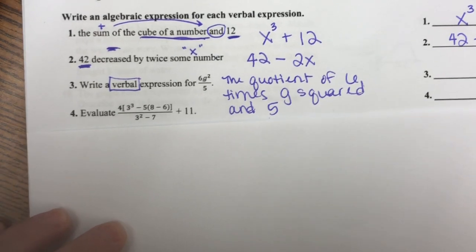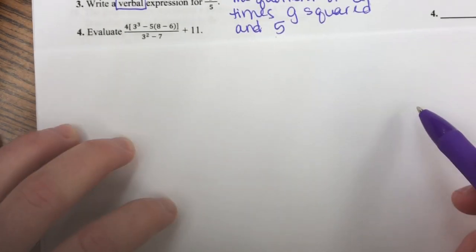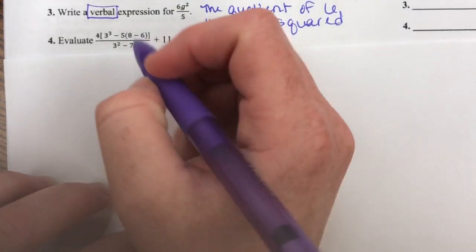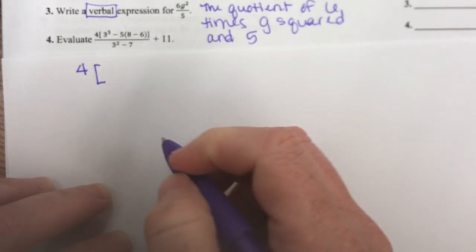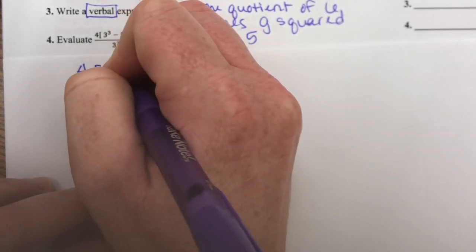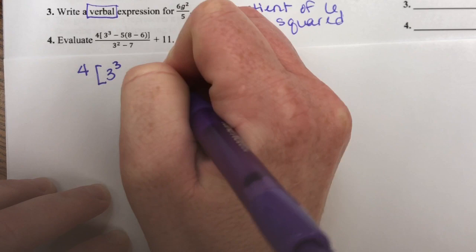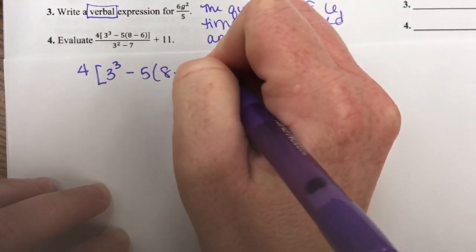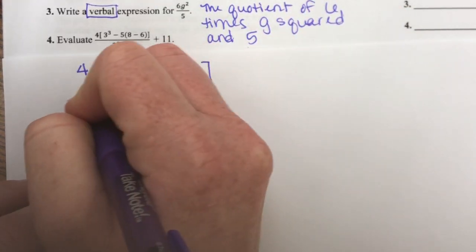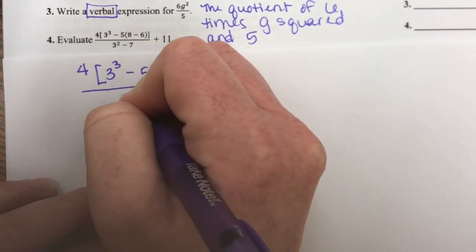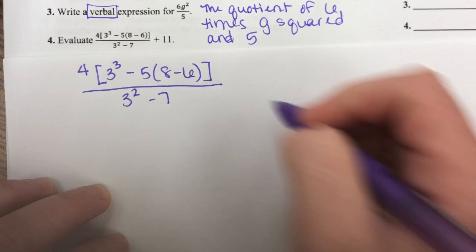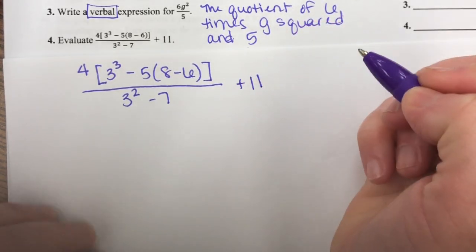We want to simplify this expression. For me, I have to rewrite the whole thing just to kind of spread it out a little bit. So I've got 4, and then brackets, which are just like parentheses. 3 to the 3rd power minus 5 times 8 minus 6. Now, for me, I'm going to write out every single step, so this is going to look a lot longer. Probably some of this, as you get more comfortable and familiar with everything, you can do in your head. That's perfectly fine.